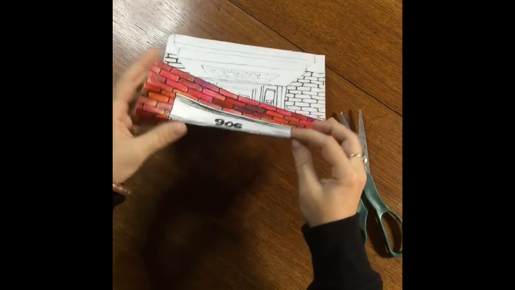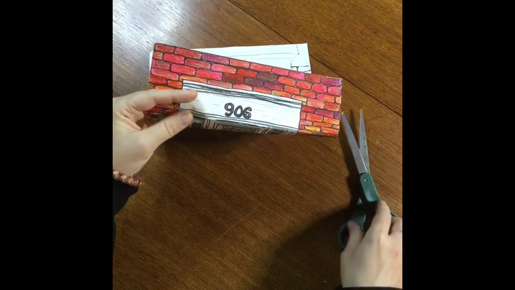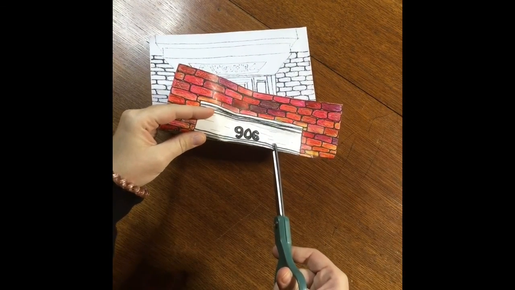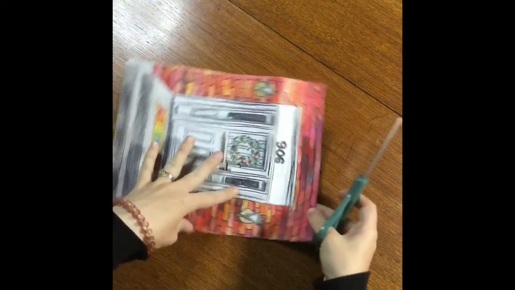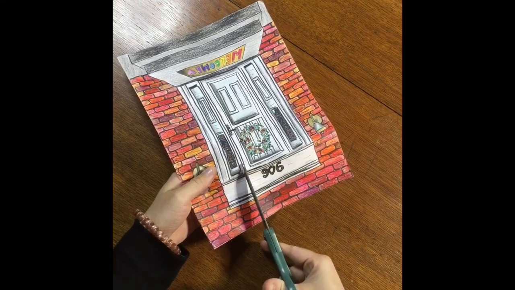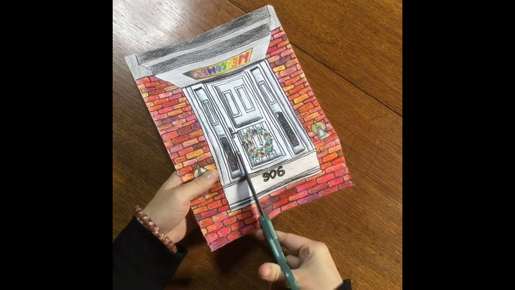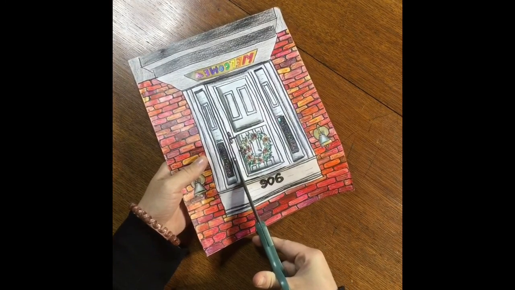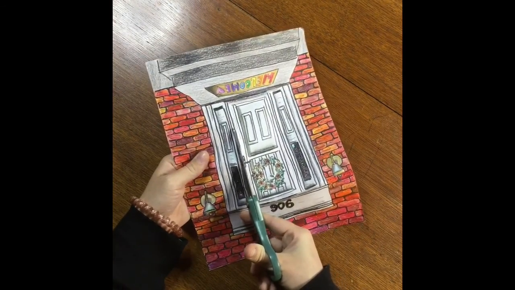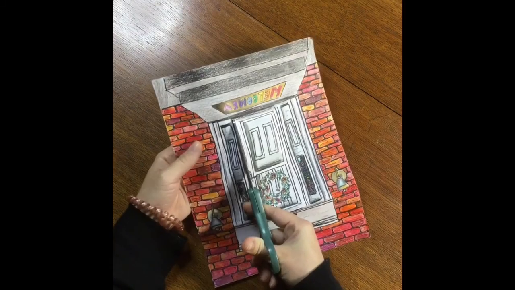Then with my scissors, I'm going to make the tiniest little cut on the right side of my door, just so that I can poke my scissors through that hole that I created and cut my door out so that it can swing open. Now you don't want to cut your door completely out. You're just going to cut the long side down and the top and bottom edges, and then fold your door over.